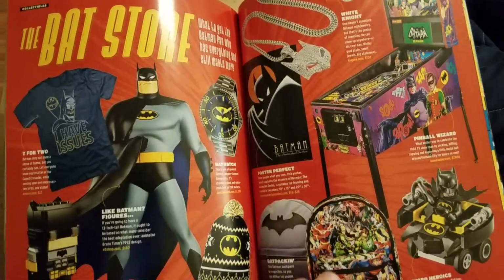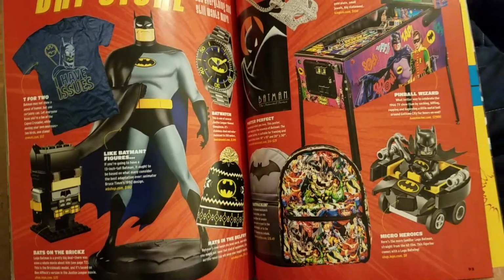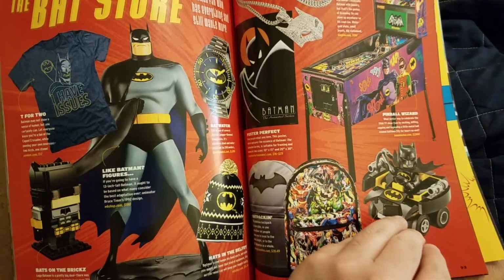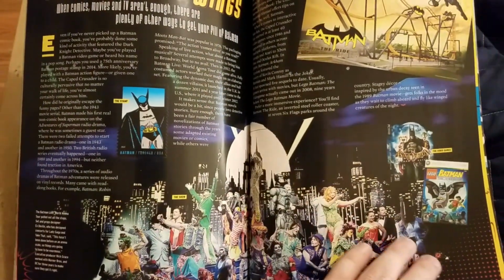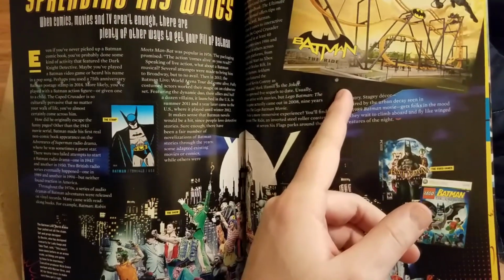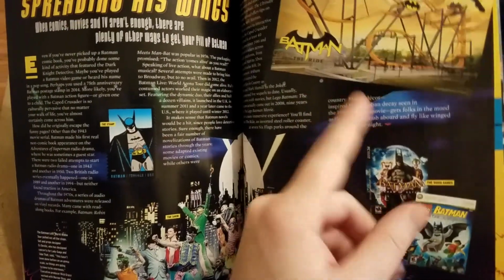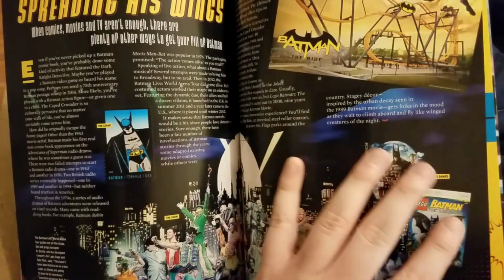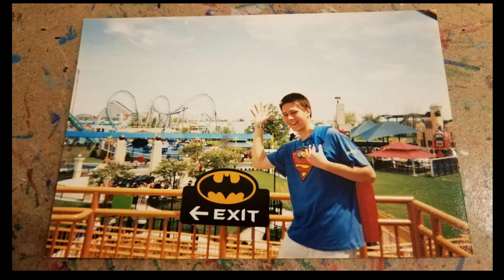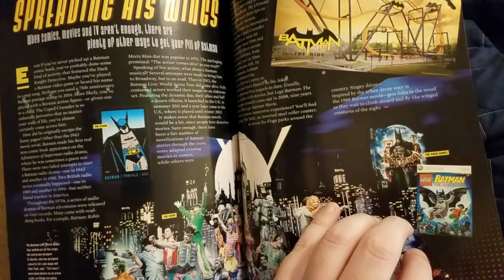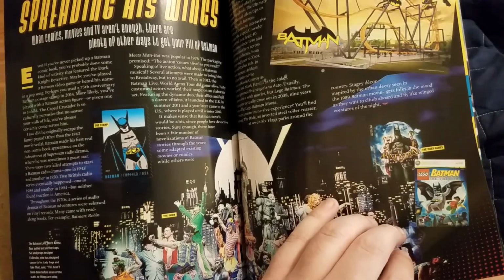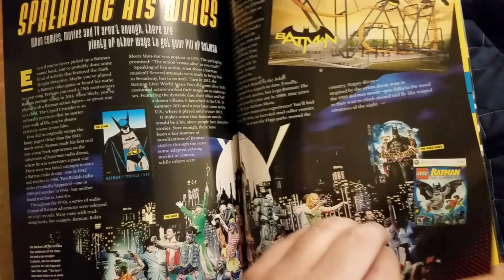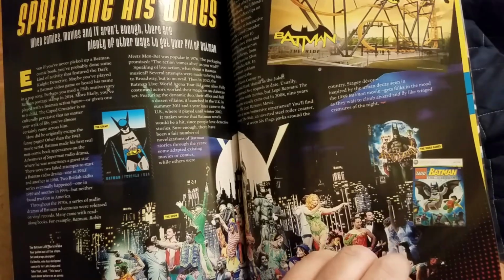And then we see some fun merchandise here, which you could probably find right now and buy if you wanted to. And then we did the Batman ride. I don't know if this is the Six Flags one or not. I'll throw an image or two of that up on the screen as well. Whenever I was in youth group, we did choir tours, and we did the Six Flags in Georgia and the one in New Orleans, so definitely had some experience with those.